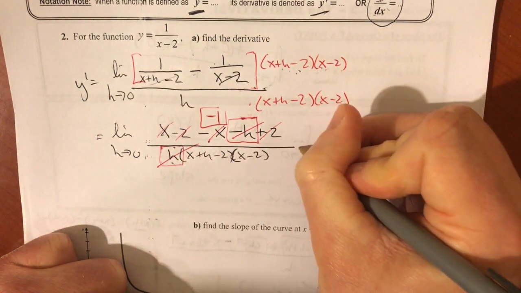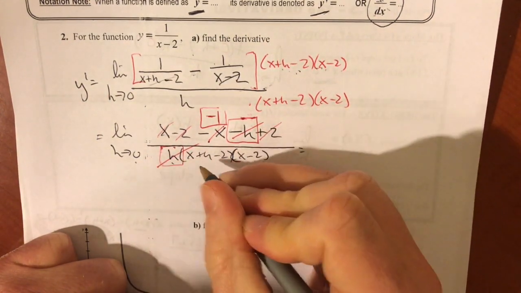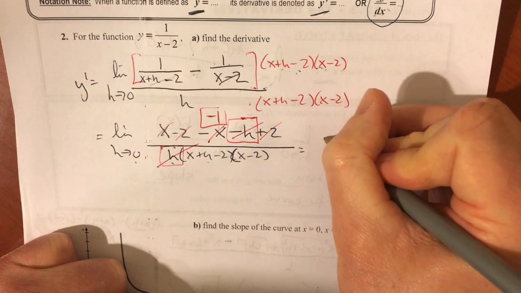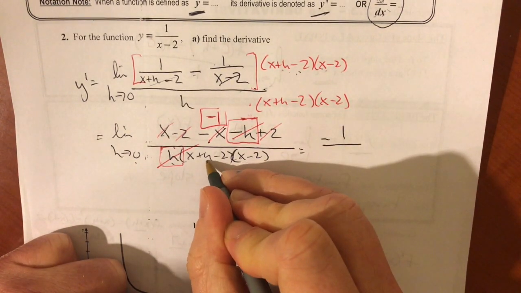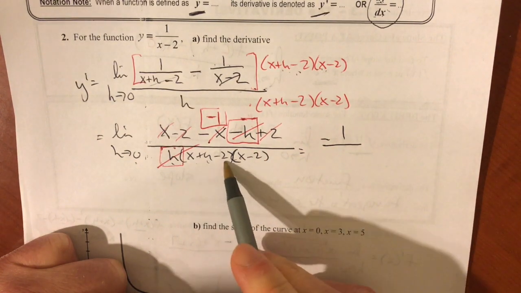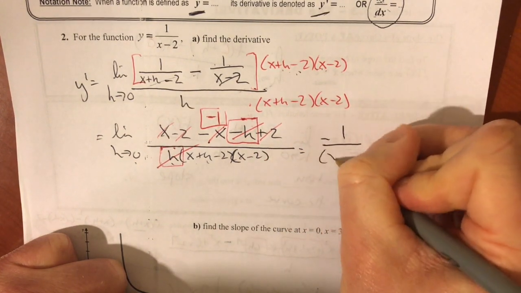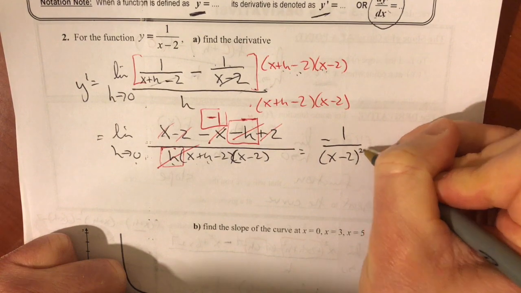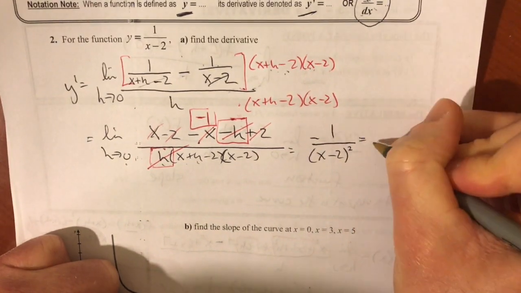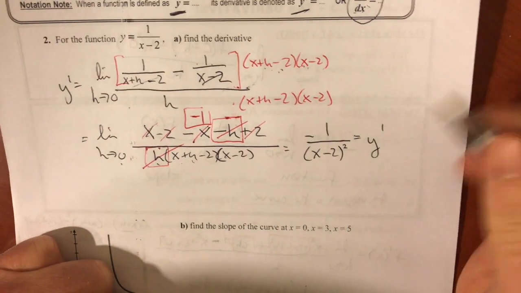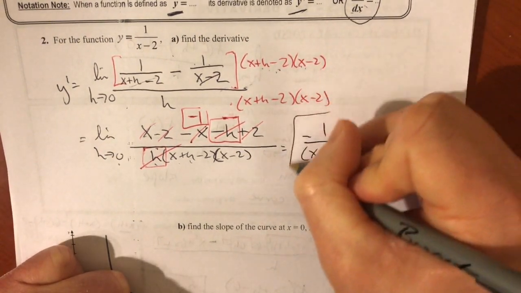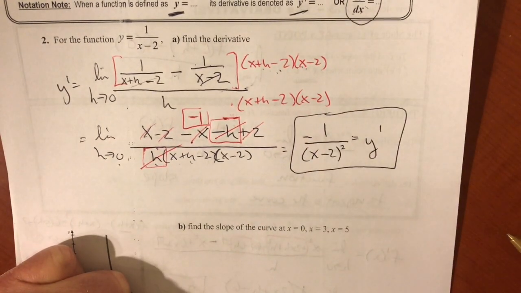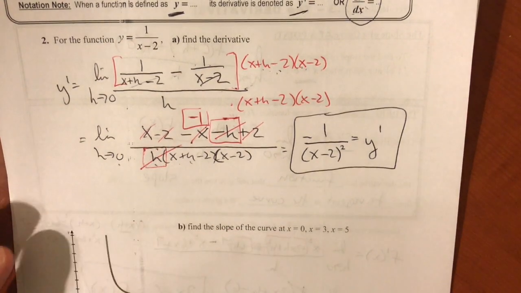That h canceled, which means I can now plug 0 in for h here. So just be careful. Got negative 1 on top, and when I put 0 in for h, you'll have x minus 2 times the other x minus 2, and that's x minus 2 squared. If you want to FOIL that out, be my guest, but you'll find your teacher will probably leave it as x minus 2 squared. And that thing is y prime, the derivative.